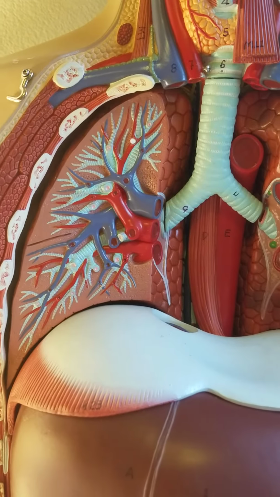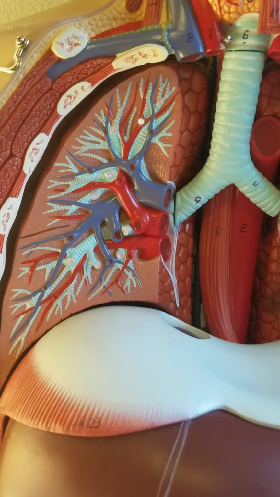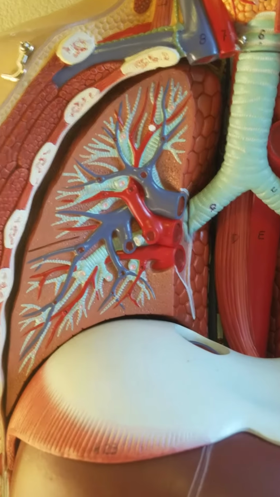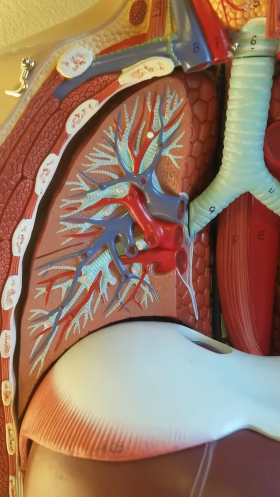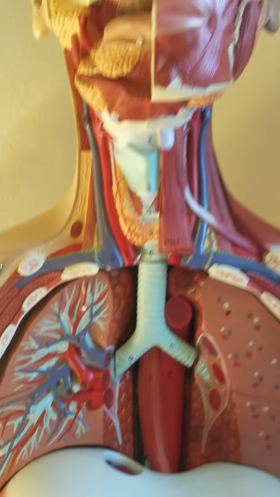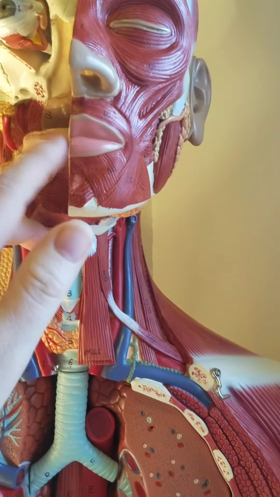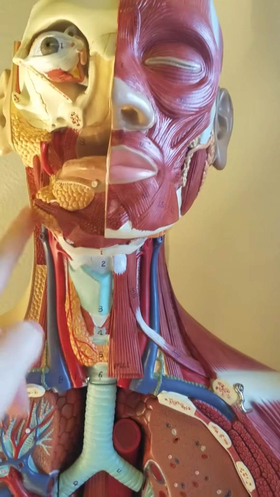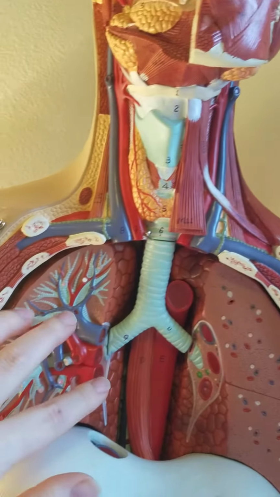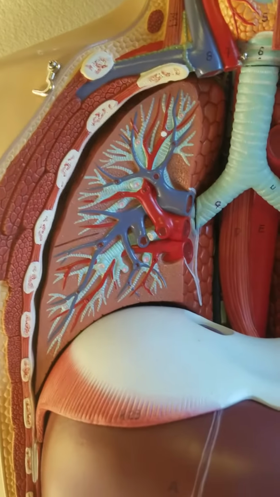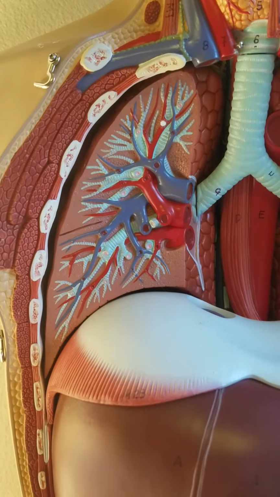Those are really small, only about 0.5 millimeter in size, and again, a little too difficult to see in this style of a model. So when you're moving through this system, you should be able to trace airflow all the way through our primary and secondary external openings, all the way down through the trachea, and then out through these levels of branchings. And that would be a really good way to study that as you move forward.